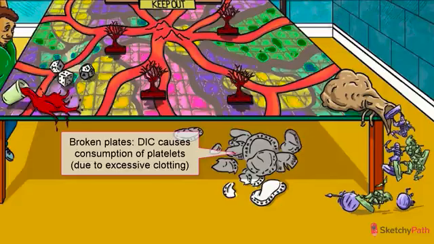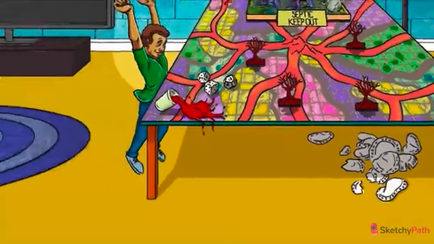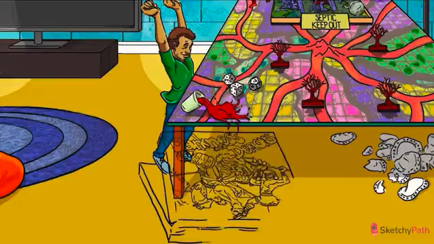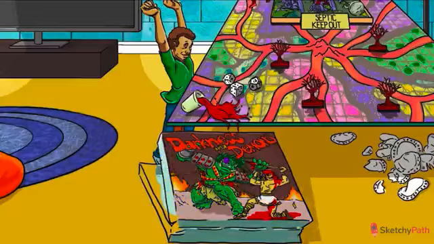As DIC progresses, the consumption of platelets, clotting factors, and anticoagulants outpaces their production. This leads to the interesting scenario in which both bleeding and thrombosis are a constant risk. Bleeding is the more common manifestation, so let's start there. Since all components of the coagulation cascade are depleted, the pattern of bleeding is consistent with both platelet-type bleeding and coagulopathy-type bleeding.